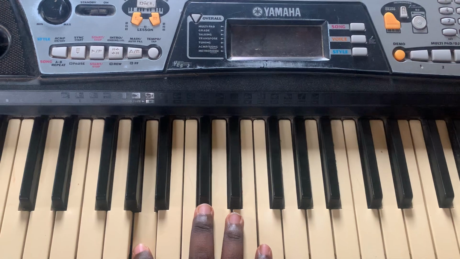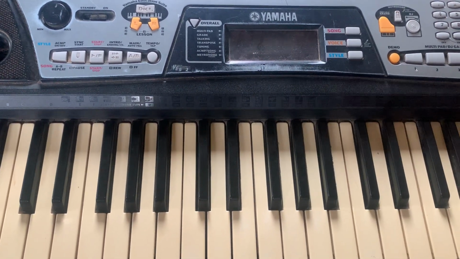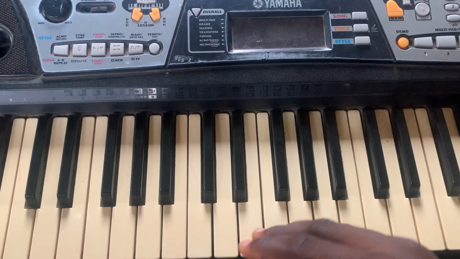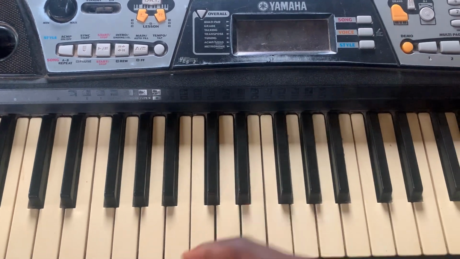the root note. If you don't understand these minor second, major second terms, these are the intervals, so please go back to the previous video and learn from that.